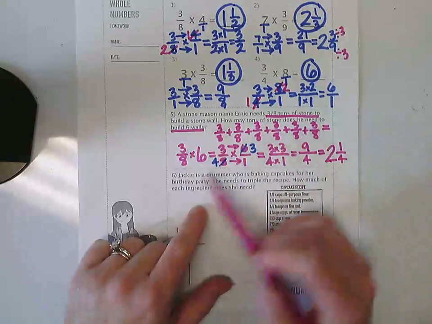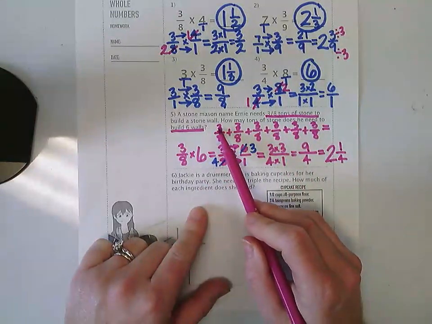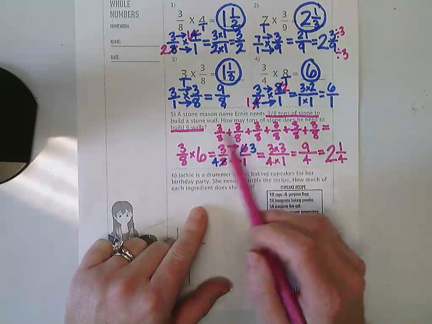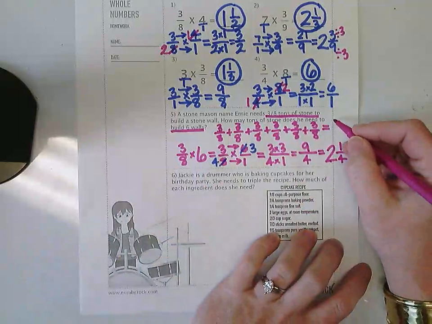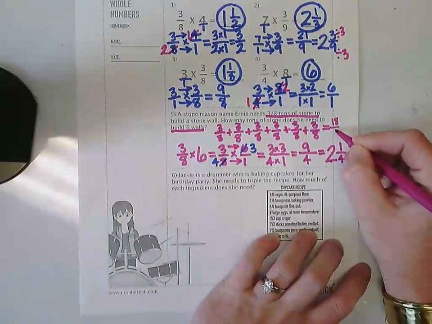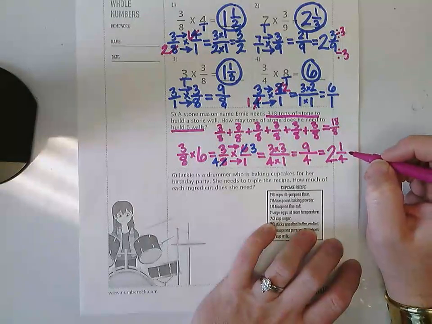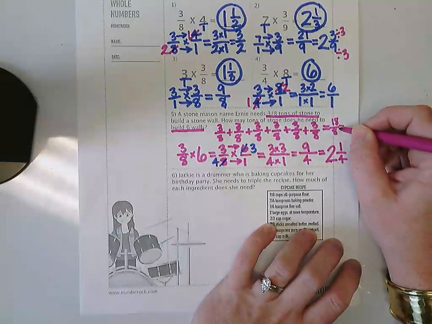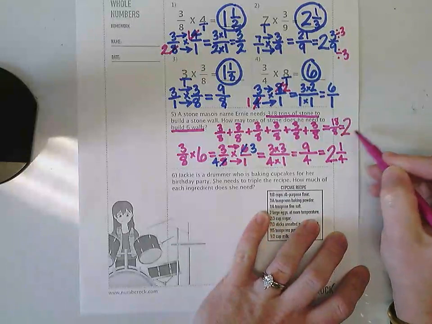And you'll notice if you add across the top, you get 3 plus 3 plus 3 plus 3, 6 times. So you should get 18 over 8. And when you simplify that, 8 fits into 18 evenly twice.